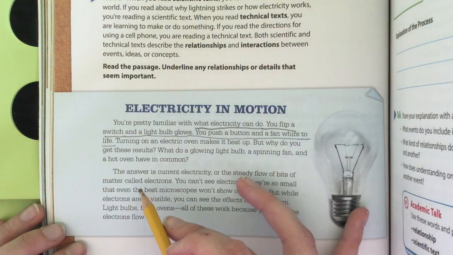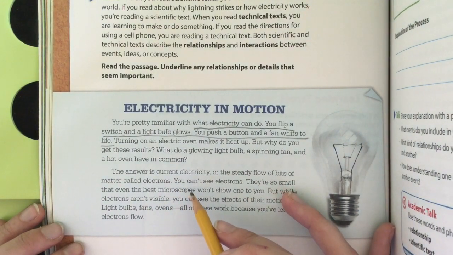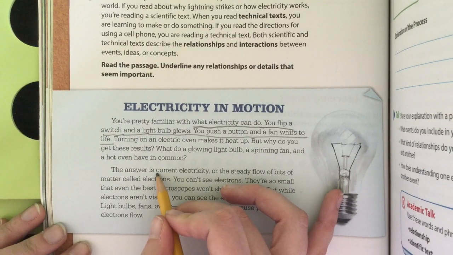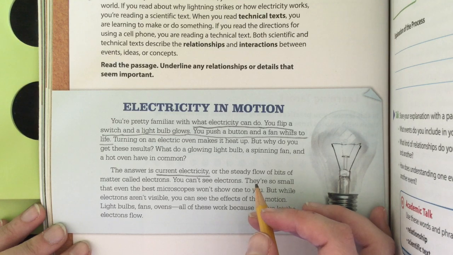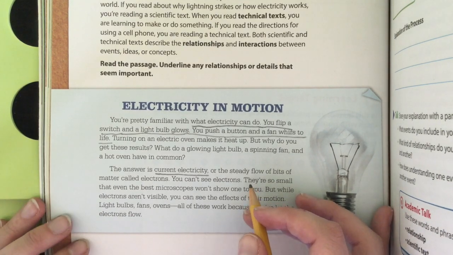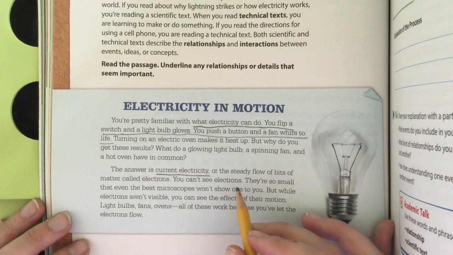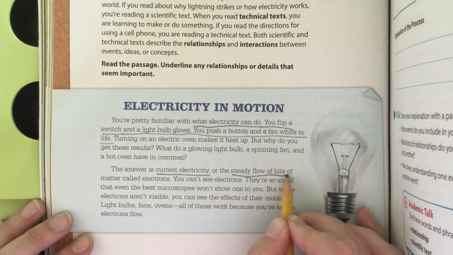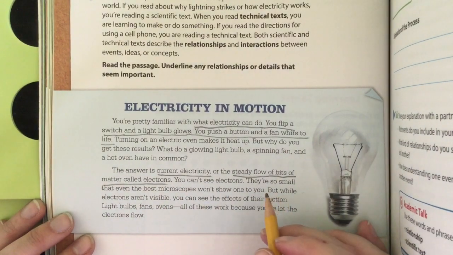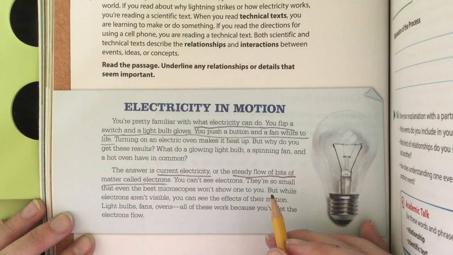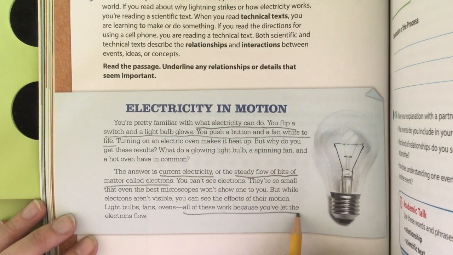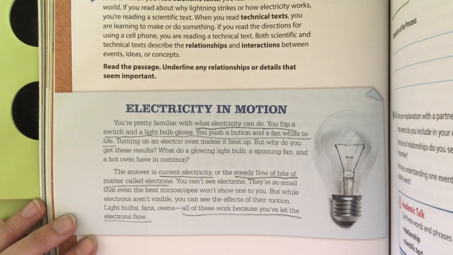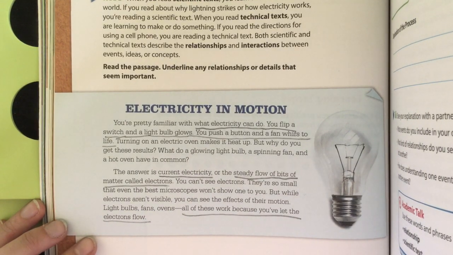The next paragraph says the answer is current electricity. Okay? Well, current electricity is important. Now remember, when we underline important details, we don't always need to underline the entire sentence. So we're just going to underline current electricity. And that is the steady flow of bits of matter called electrons. And the last important thing we're going to underline is that all of these work because you've let the electrons flow. Because if you didn't turn stuff on, it wouldn't work. Those electrons would not be flowing.